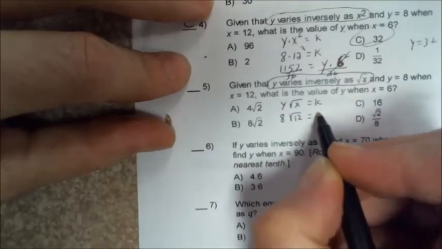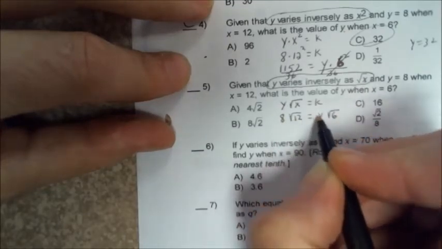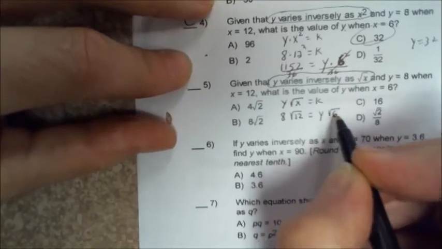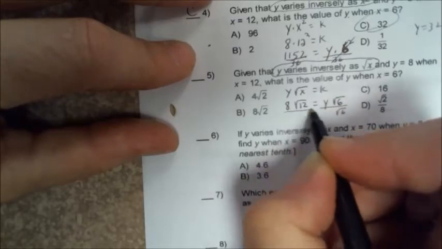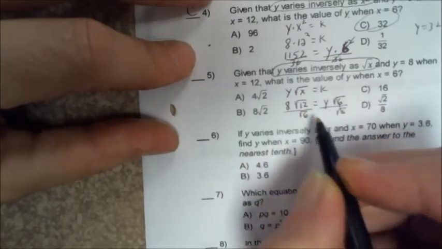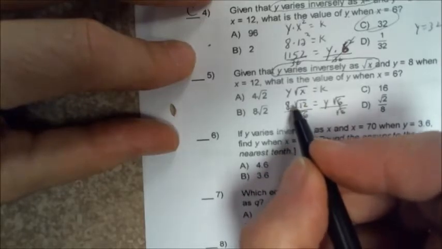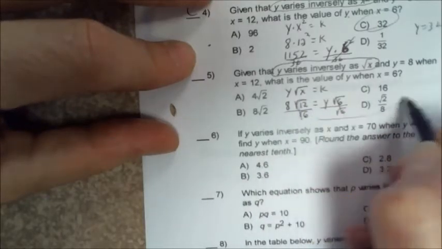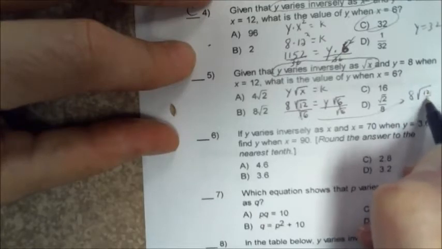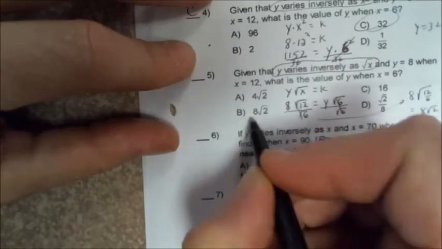Well, what is y when x is equal to 6? So we'll put the square root of 6 in here. Y times the square root of x equals y times the square root of x. All right, to solve this, we're going to divide both sides by the square root of 6. So y is 8 square root of 12 over the square root of 6. Well, if you remember, you can make that into one square root. So this is 8 times the square root of 12 over 6. Well, 12 over 6 is just 2, so this is 8 square root of 2. Option B.